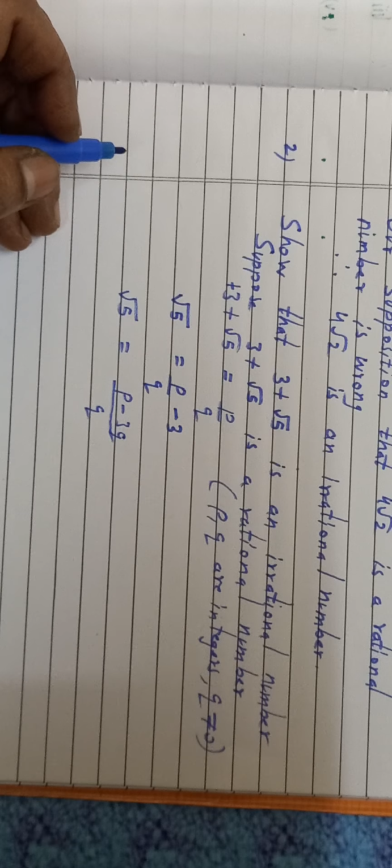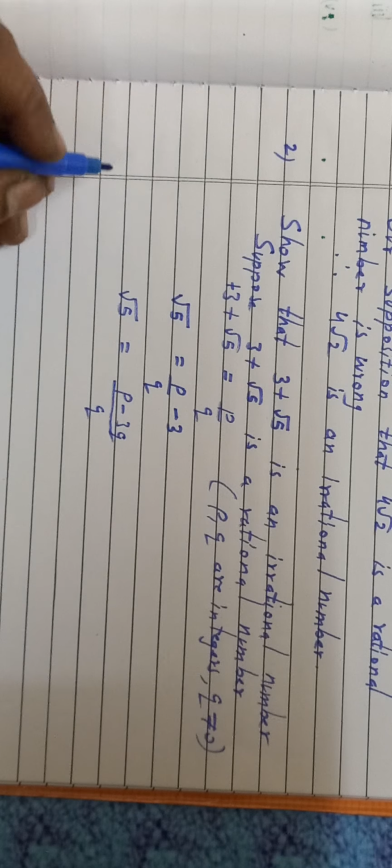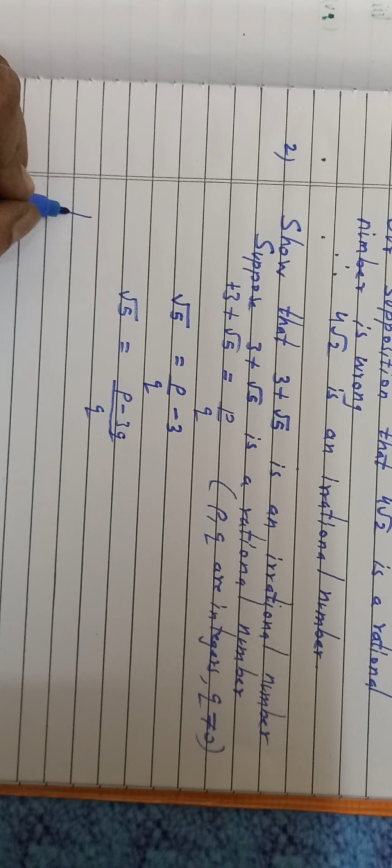So we will write: the above equation shows that root 5 is a rational number. See what you are saying, this is a rational number. So I want to prove 3 plus root 5 is an irrational number, correct? So now I will write the above equation shows that root 5 is a rational number, correct?